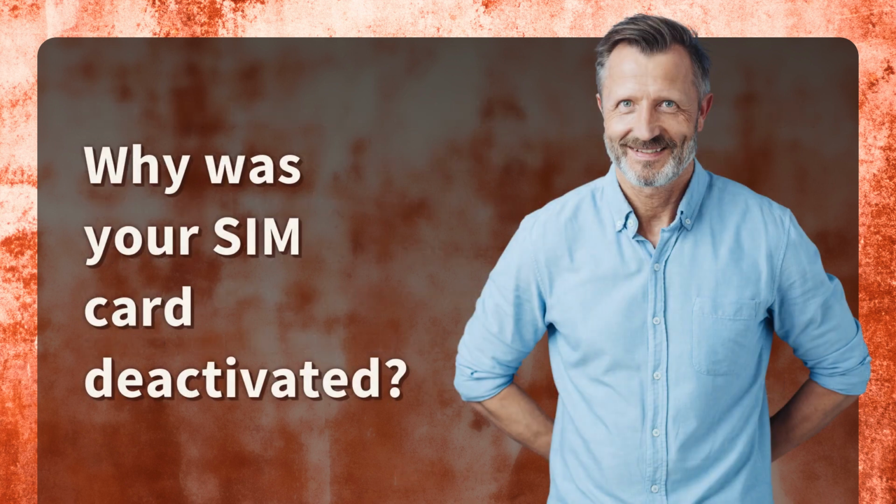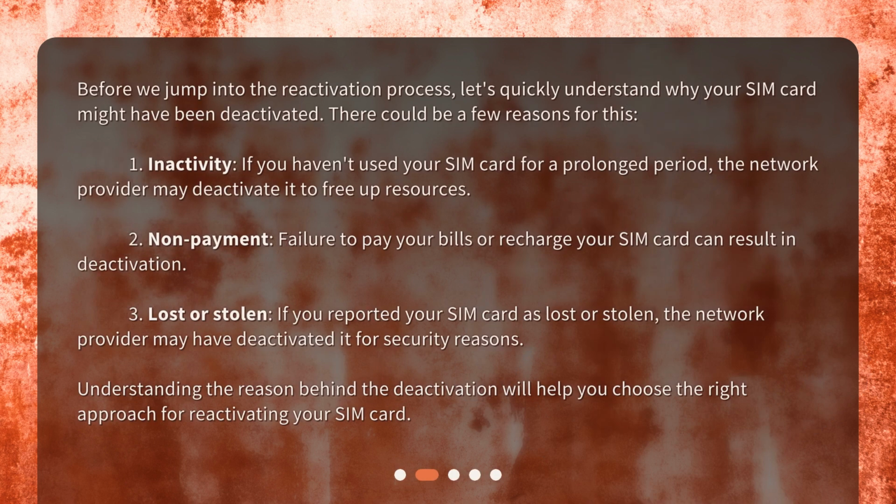Why was your SIM card deactivated? Before we jump into the reactivation process, let's quickly understand why your SIM card might have been deactivated. There could be a few reasons for this.